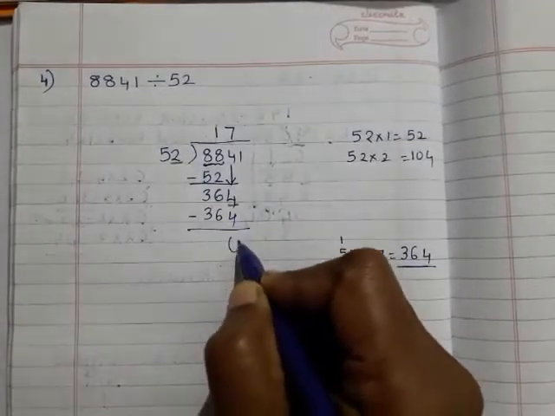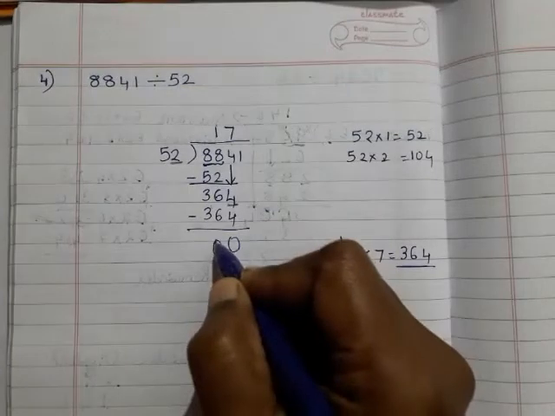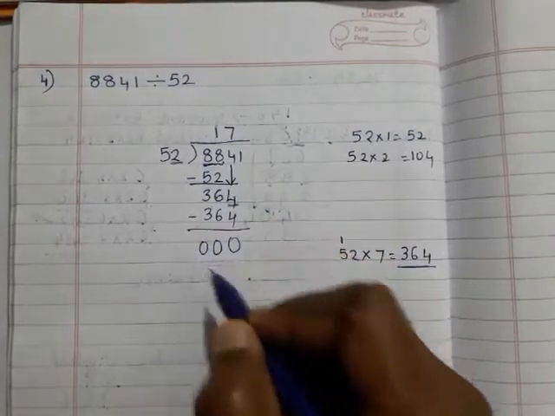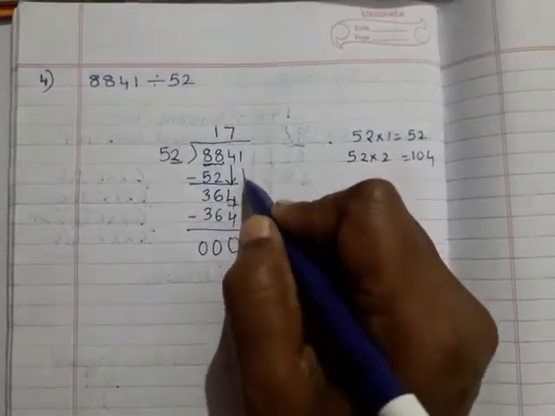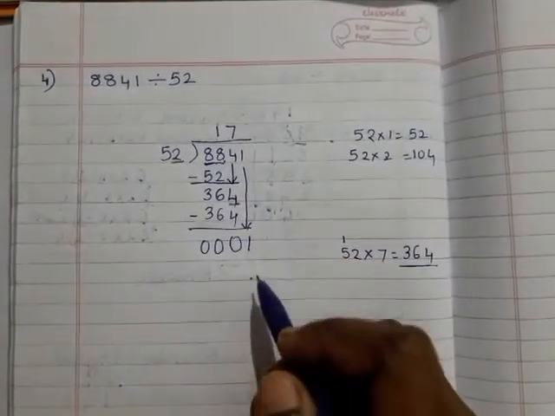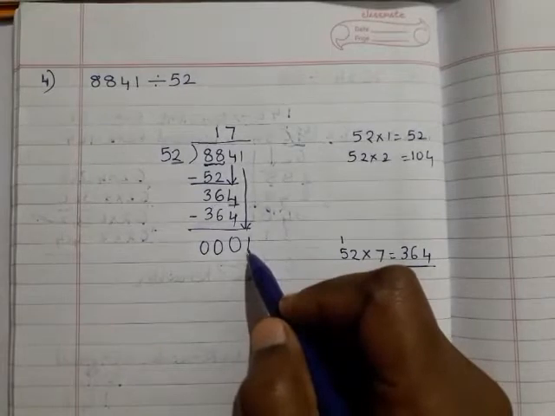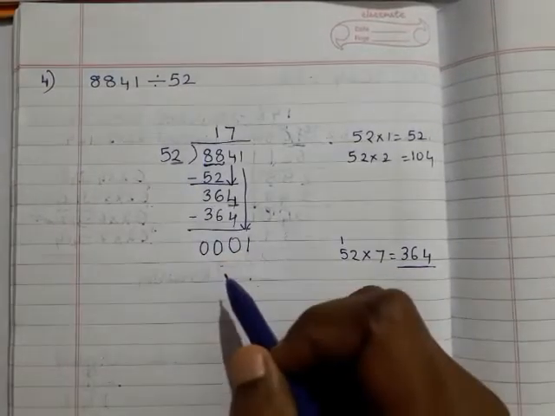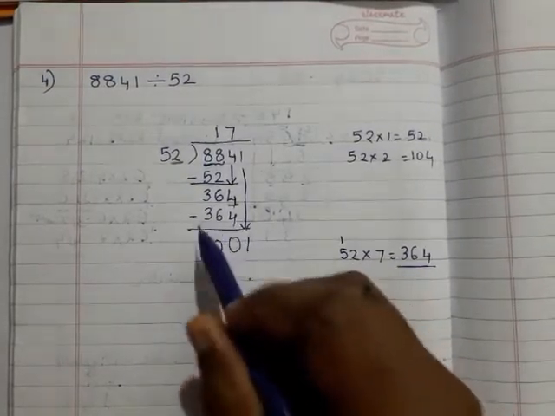4 minus 4 is 0. 6 minus 6 is 0. 3 minus 3 is 0. Now there is another number to copy here. So I am going to write here 1. Now 1 is here. Can I divide with 52? It will not come in 52 table.